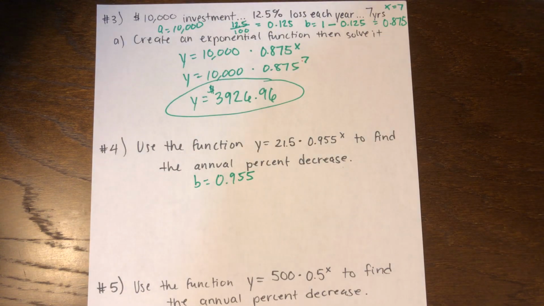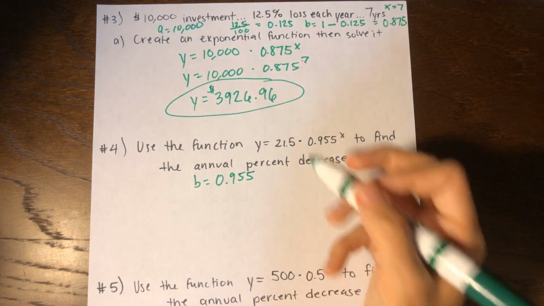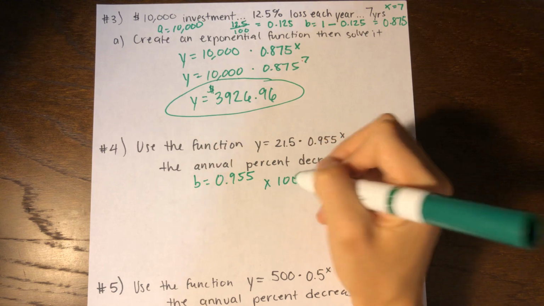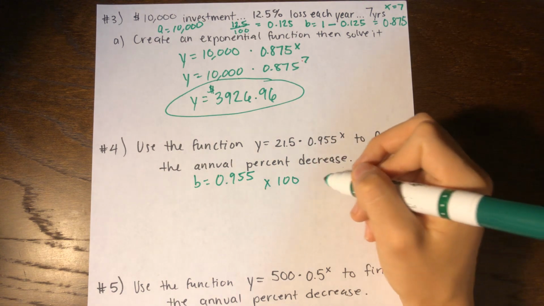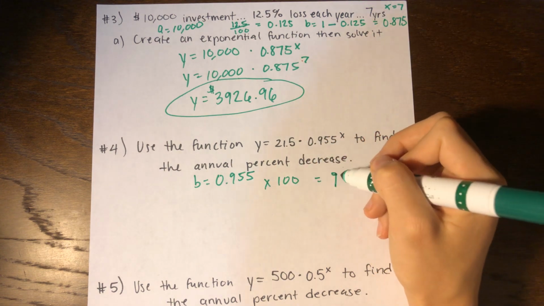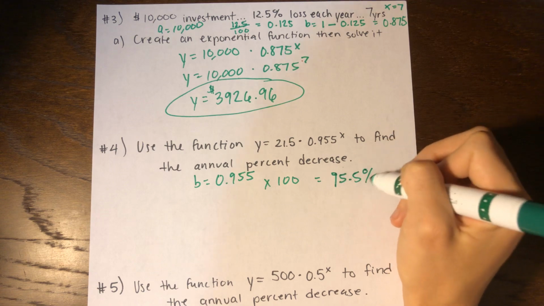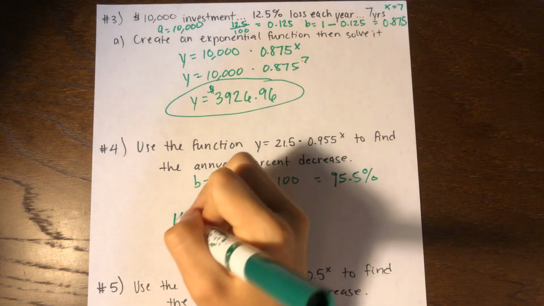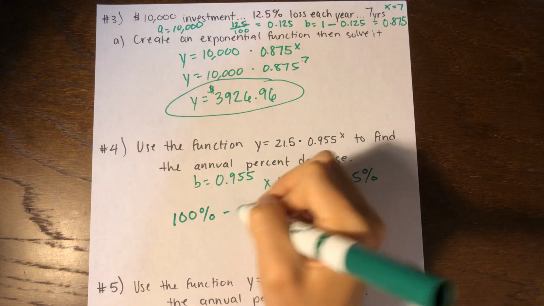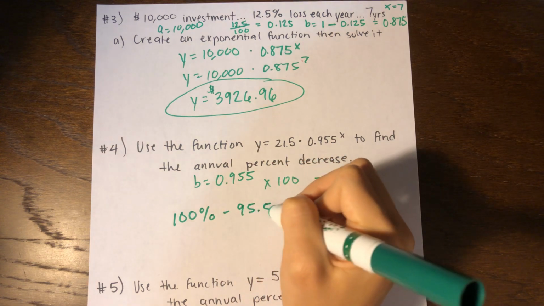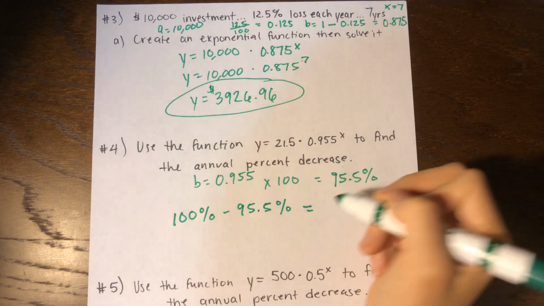This is what we're concerned about. We need to convert this to a percentage, so times it by 100, which would be 95.5%.